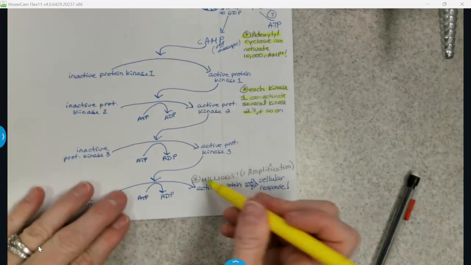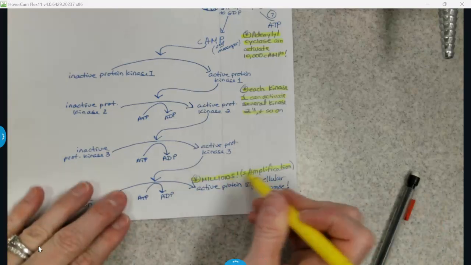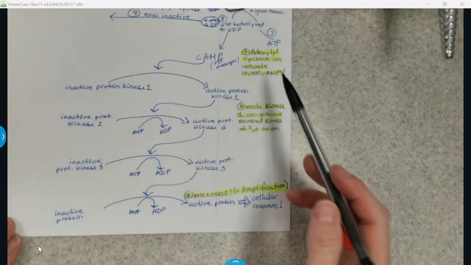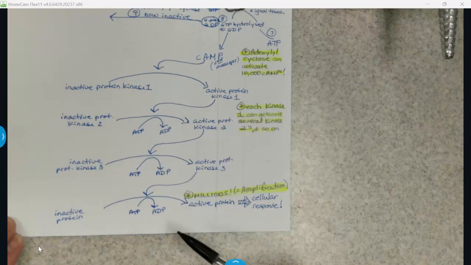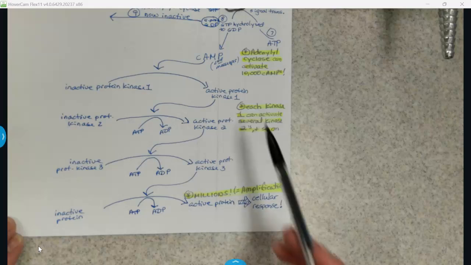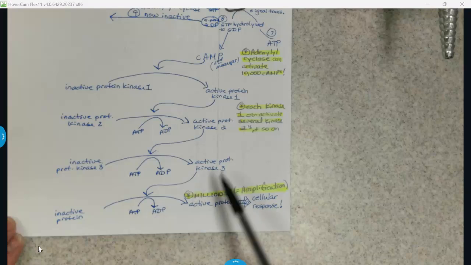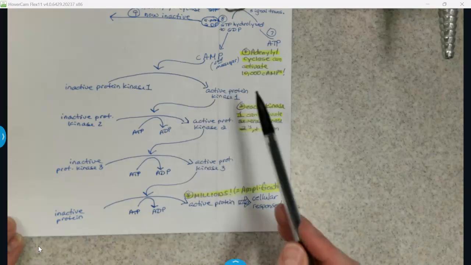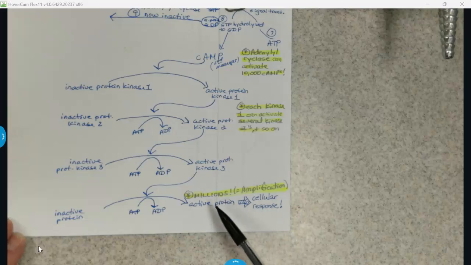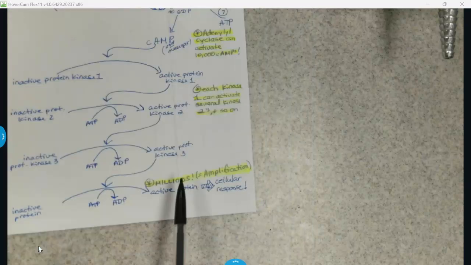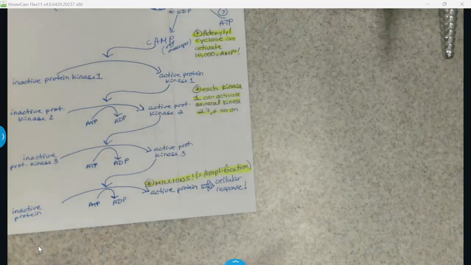So yes, it may seem kind of annoying, or confusing at first, as to why we have to do this whole domino cycle just to get down to here. But because we don't just have cyclic AMP activate this guy down here, because your cell goes through this process, we have now amplified our signal. So for every one epinephrine molecule, you're going to have millions of these active enzymes, so you're going to get a much bigger response. So hopefully that makes sense.